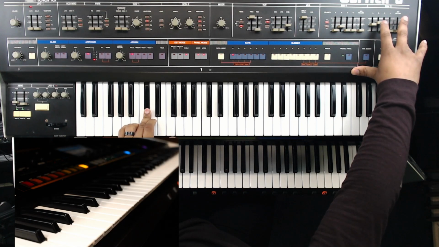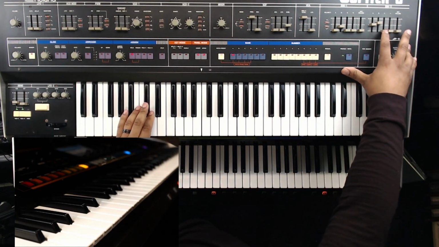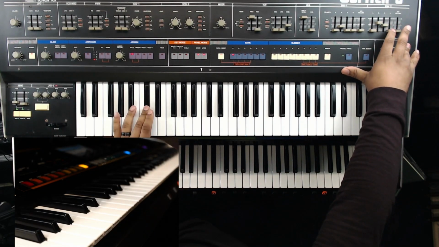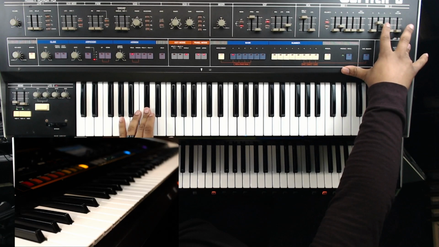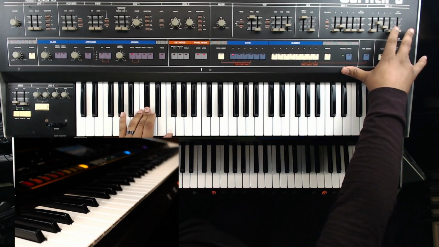Okay, and it decays to the sustain level. So if the sustain level is at 0, you won't hear any sound. But if I bring it up, and let me bring the attack down, you hear it slowly goes down to the sustain level.